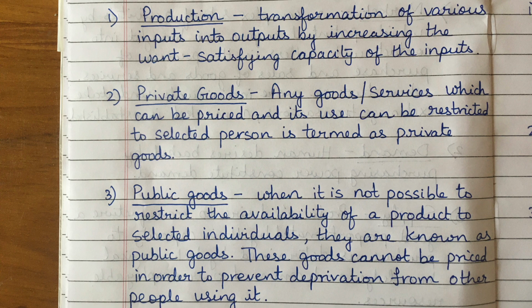Private goods are the goods whose availability can be restricted to selected individuals only. For example, a product may be priced in the market and only those who pay for it or can pay for it will be allowed to have it. This characteristic of a product by which some people can be prevented from its use is referred to as the principle of exclusion. So any good which can be priced and whose use can be restricted to selected persons is termed a private good.